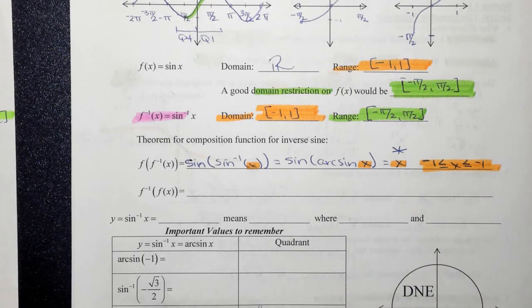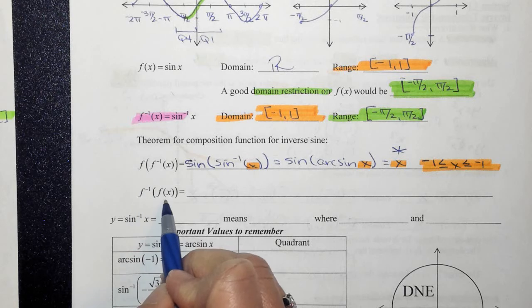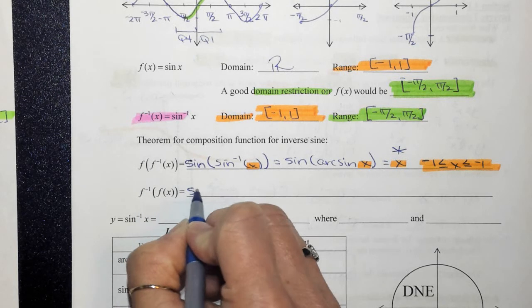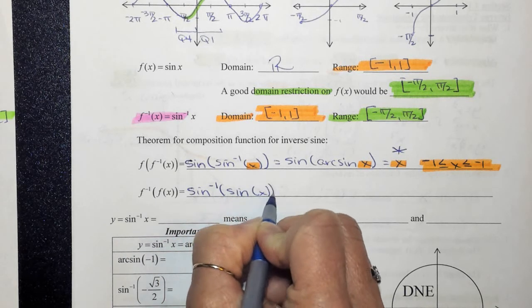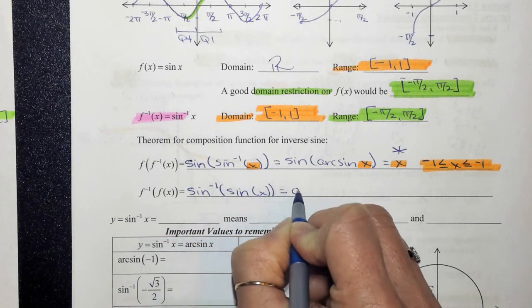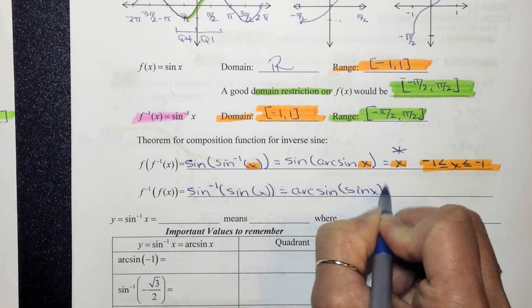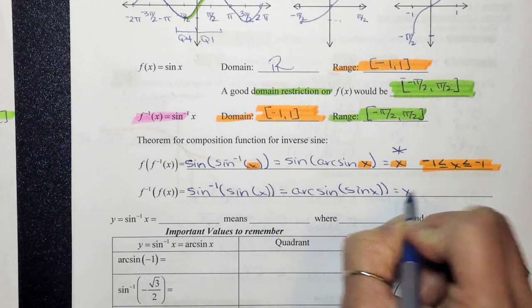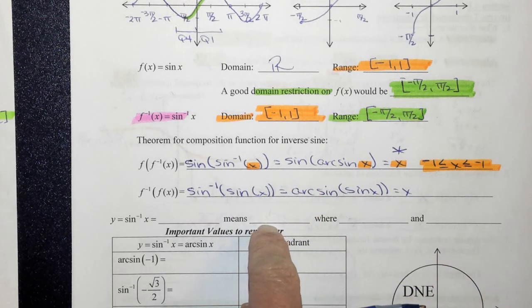Let's take a look here. Now we've got the arc, or the inverse, of the original. So it's going to be the arc sine of the sine of x, which is equal to x. Now here, when your inverse is on the outside, you have to use your restriction for the range.